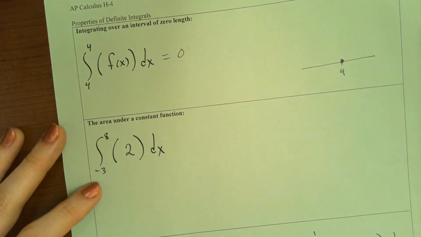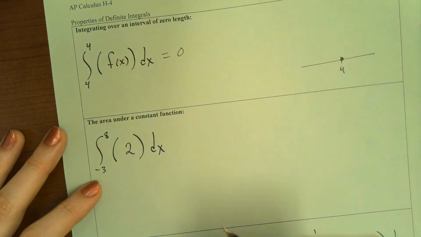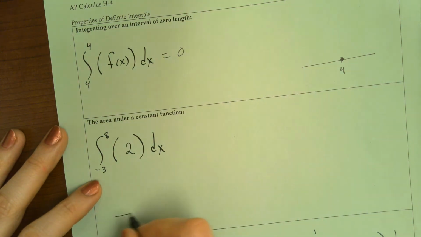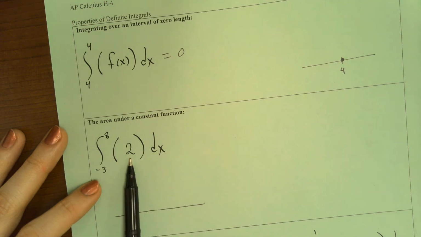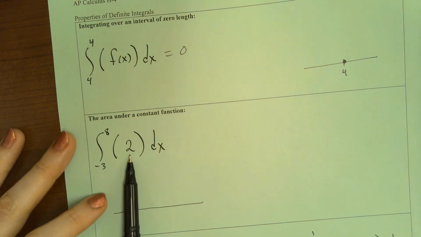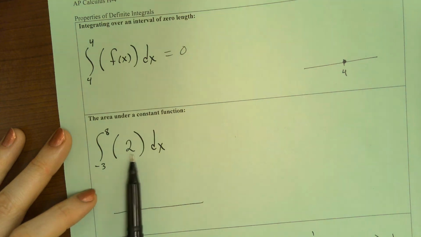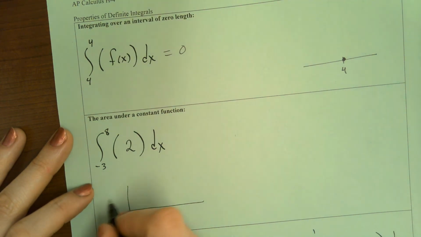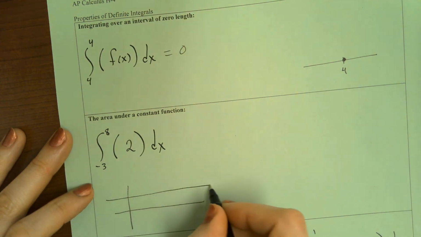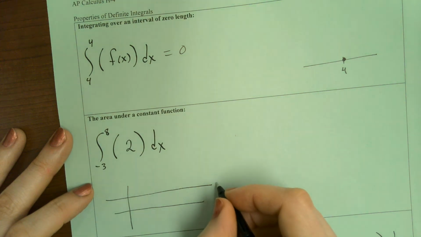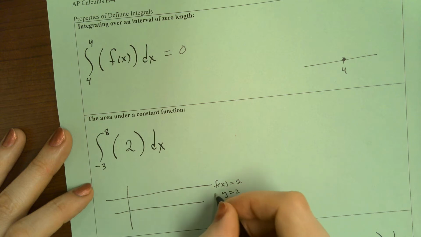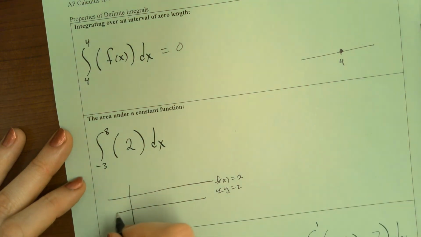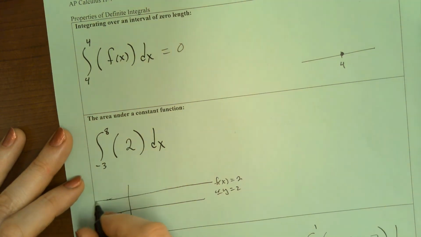The area under a constant function. Okay, if you have something like this, a constant function, guys, is a horizontal line. So that's a horizontal line at 2. So this is f of x equals 2, or you could say y equals 2, okay?